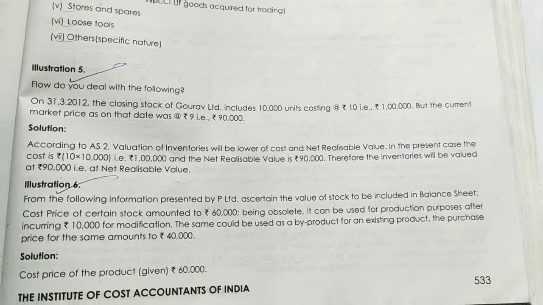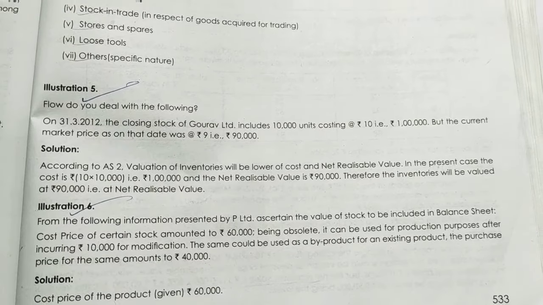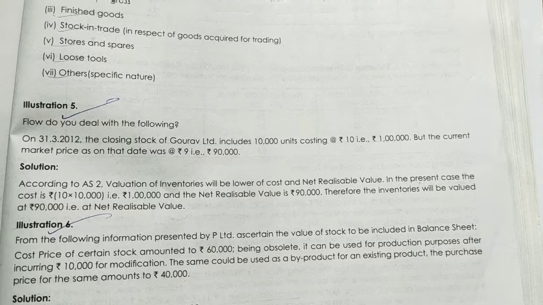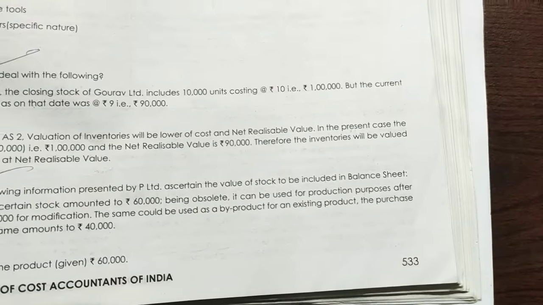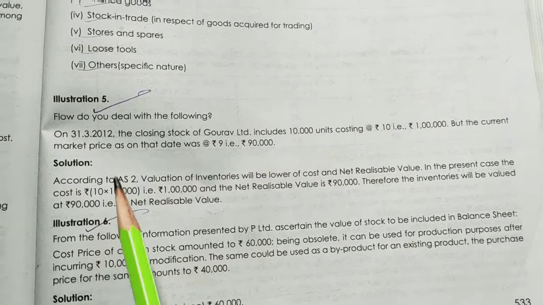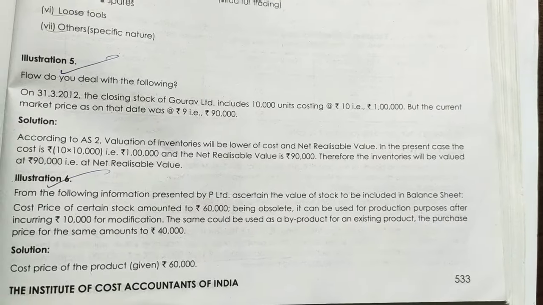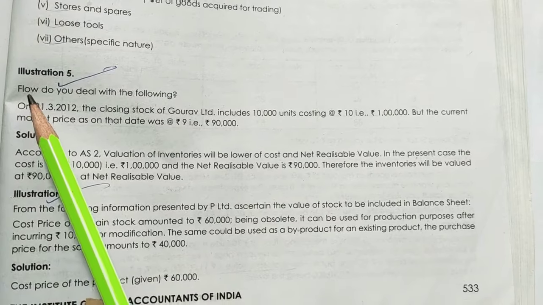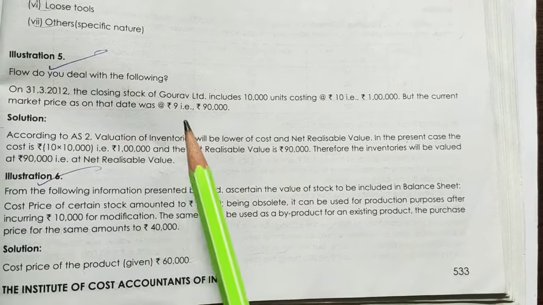So now let us discuss the questions of the institute's book. From the institute's book, we are discussing question number 5, that is page number 533. Okay, so here is one misprint. It should be H. So how do you deal with the following?